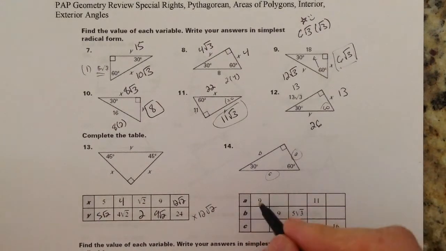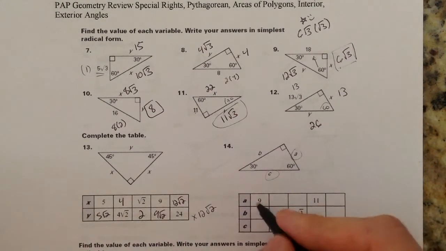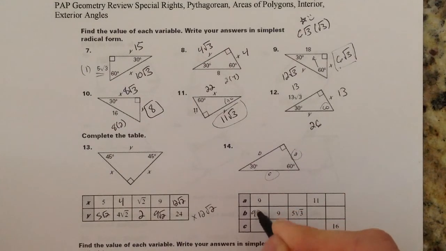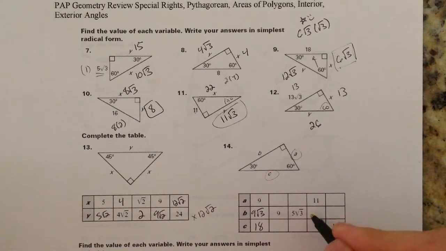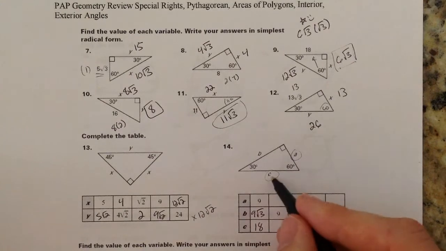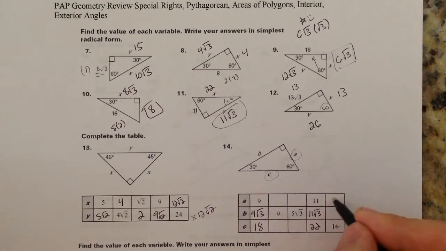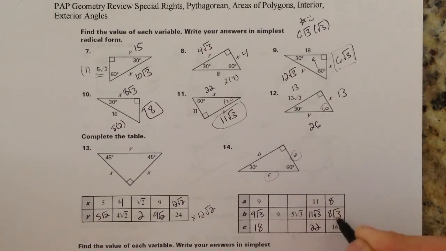So if we're going from 1 to anything, that number is the scale factor. So 1 to 9, the scale factor is 9. That'll give me 9 square roots of 3 and 18. 1 to 11, the scale factor is 11. 11 square roots of 3 and 22. We'll go to this one next because this is the next easiest. This is my 2 side. So 2 times 8. 8 is my scale factor, so I'll have 8 and 8 square roots of 3.